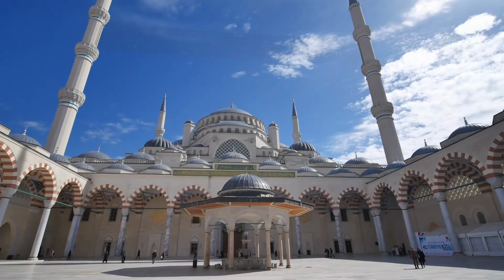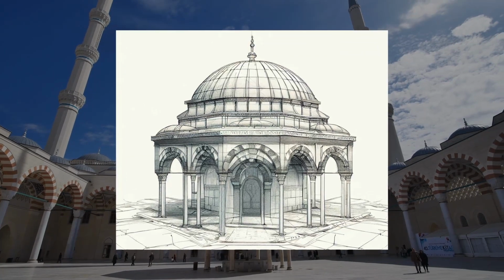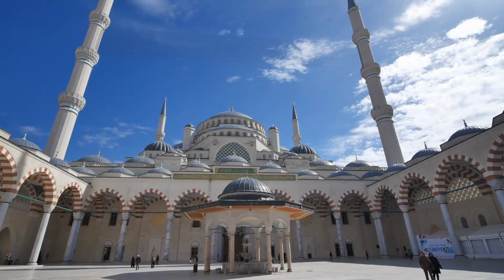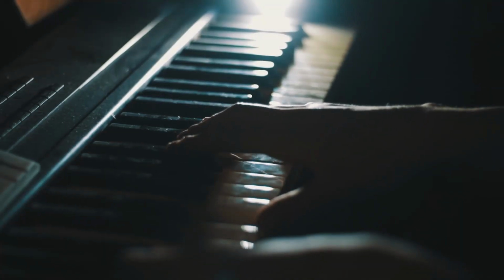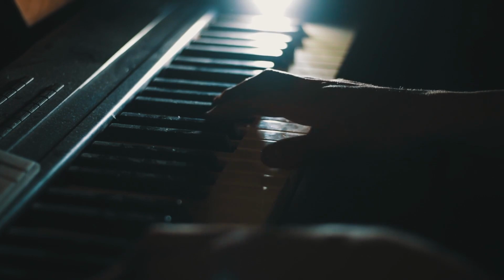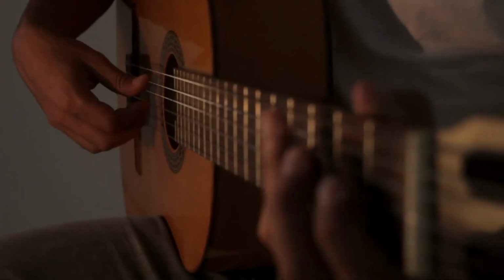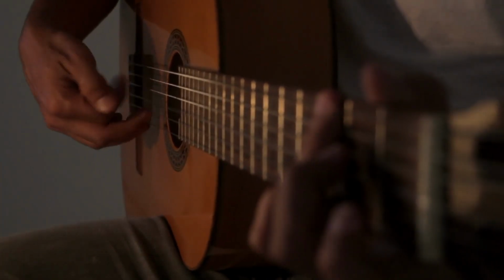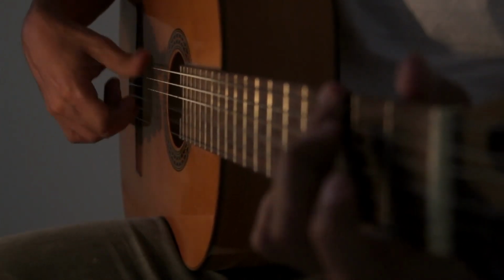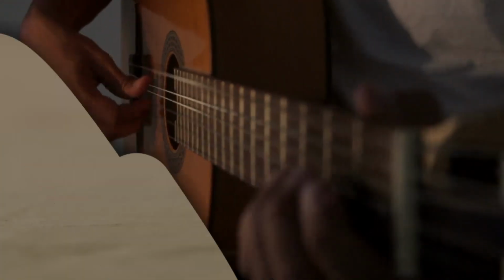Architect Sinan, regarded as the greatest Ottoman architect, designed and constructed numerous architectural marvels across the empire. Music and calligraphy also thrived during the Golden Age. Ottoman music evolved with a distinct style, blending elements of Persian, Arabic, and Byzantine traditions. Renowned composers like Sultan Selim III contributed to the development of Ottoman classical music.